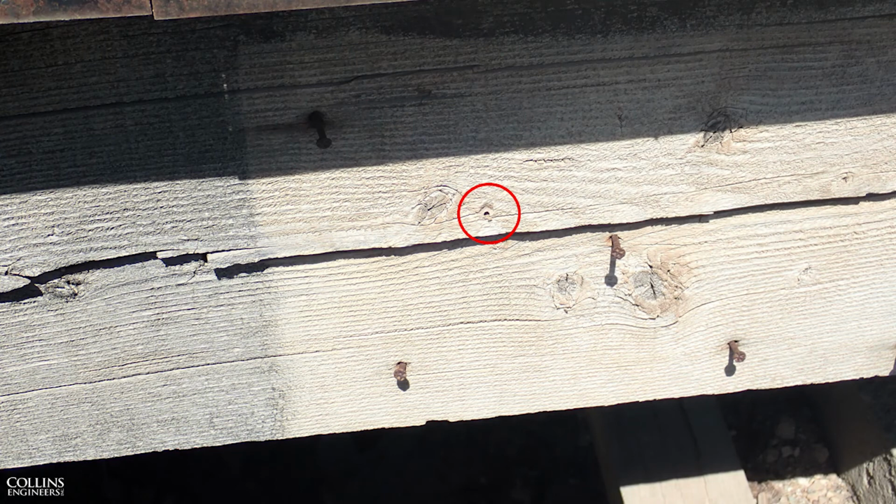Here's an example of a check in a timber girder. So you can visually see that there's a check there, but how do we quantify that check?